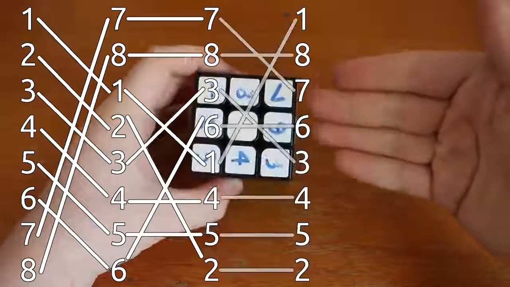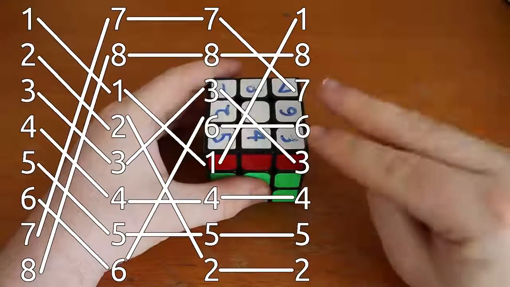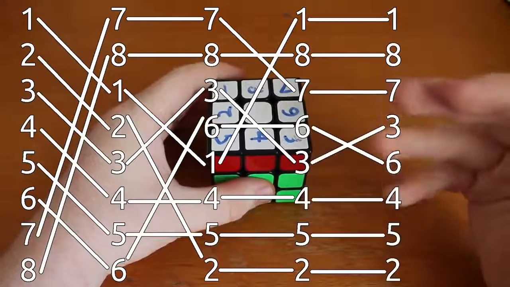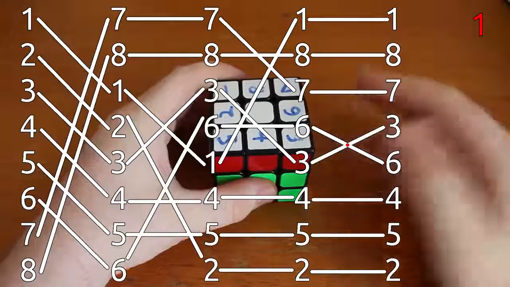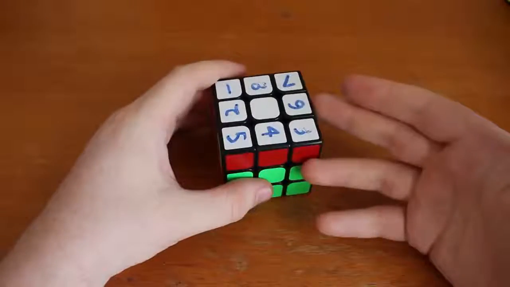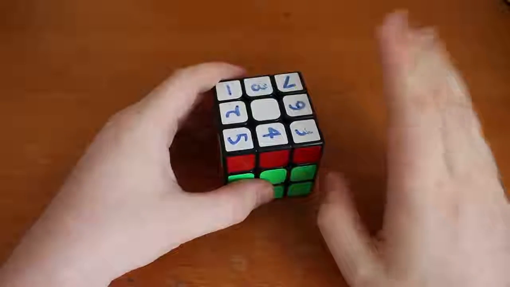For example, this case. However, if just 2 pieces switch places, then the lines cross each other an odd number of times. This is why you can't switch just 2 pieces, because any legal moves will cause the lines to cross each other an even number of times.